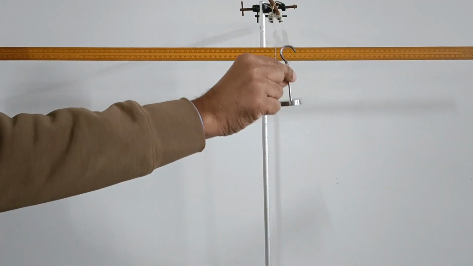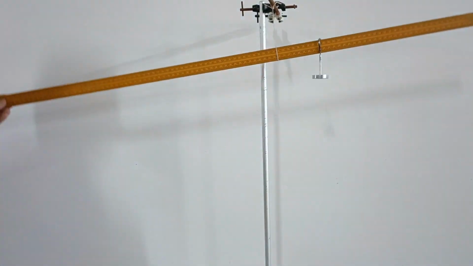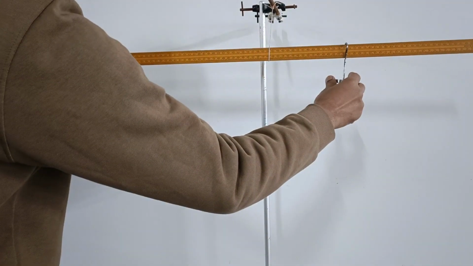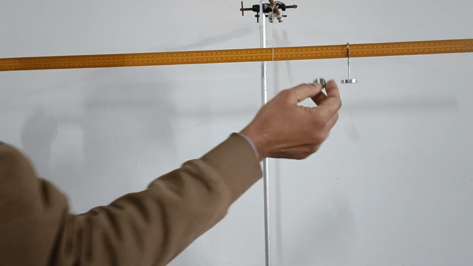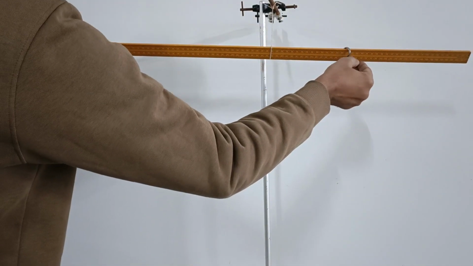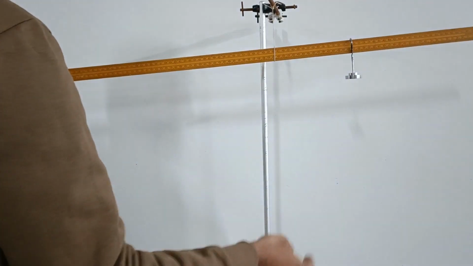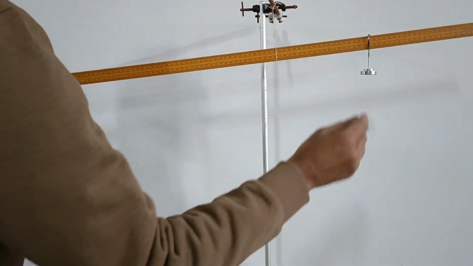Now we shall repeat these steps, but this time we shall add more mass and we will slide the external mass towards the pivot point to balance both the moments. Please understand, moment of force is also known as torque and is equal to the product of the weight and the distance from the pivot. If we increase any one, we will have to decrease the other one such that the product remains the same.